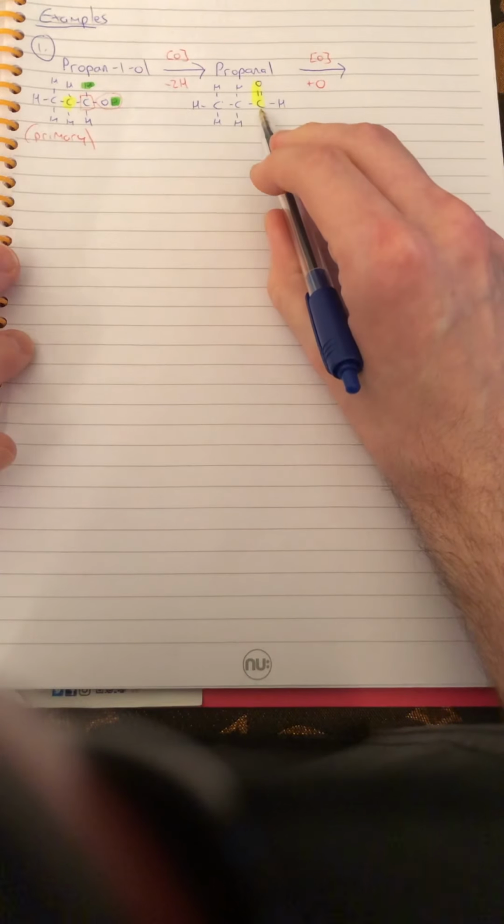Okay, now it doesn't stop there. It can oxidize again, and if it does, this time we add an oxygen. Okay, and the oxygen goes between the C and the O. So we get an O and in between the H as well, so we get an OH.